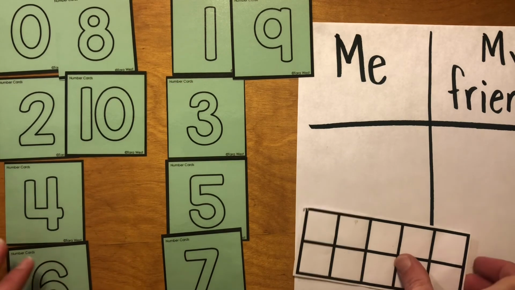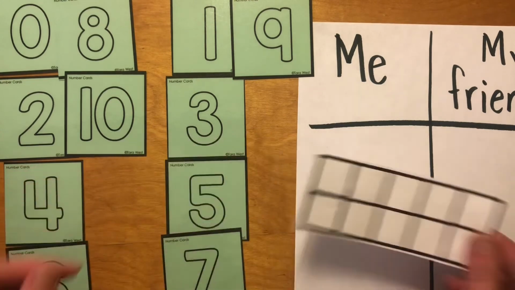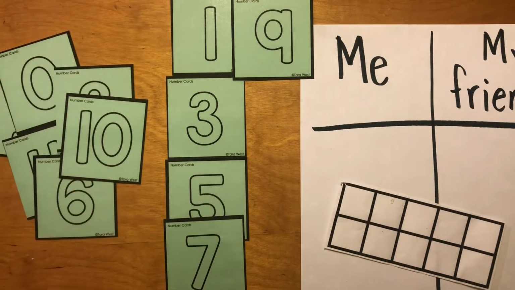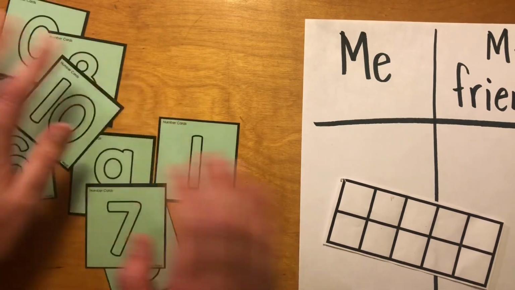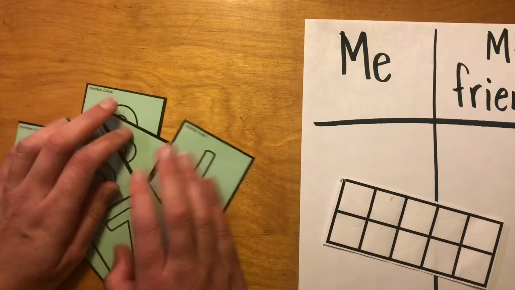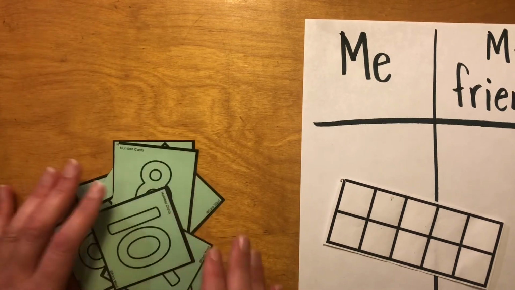You can practice yourself. You can get your 10 frame out. You can use your cubes. You could use your beans. You could use your little bears that you have. You could practice figuring out which numbers are even and which numbers are odd yourself.